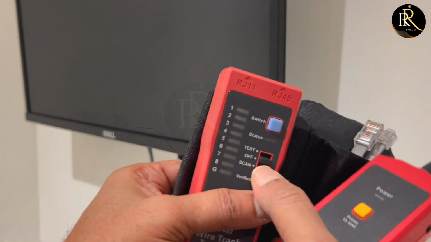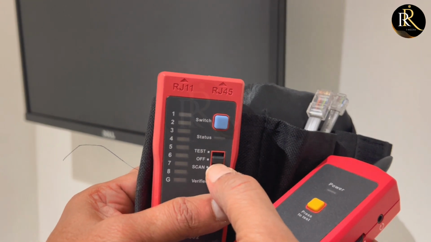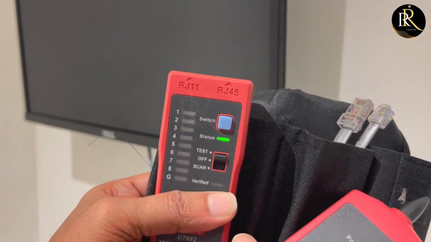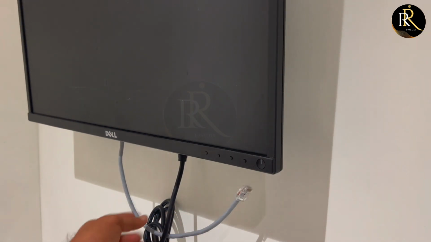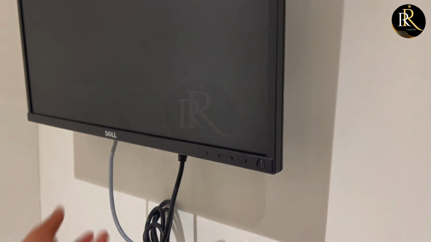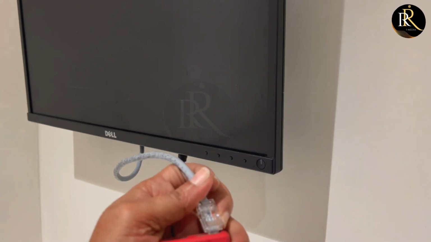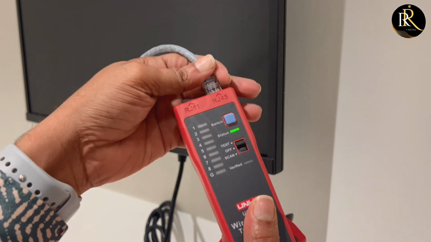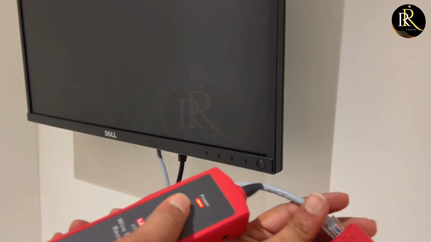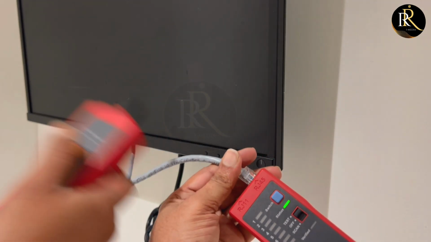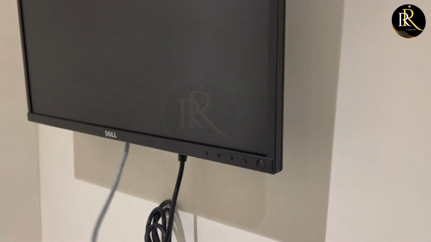So you need to turn this tracer on, on test mode. Okay, then connect the cable which you want to trace. Okay, so I'll give you the sound. You can trace it on the other side.